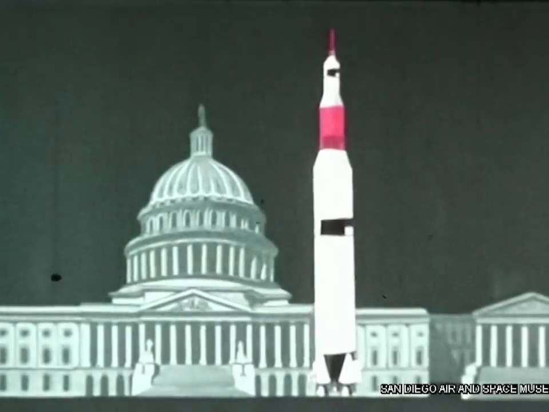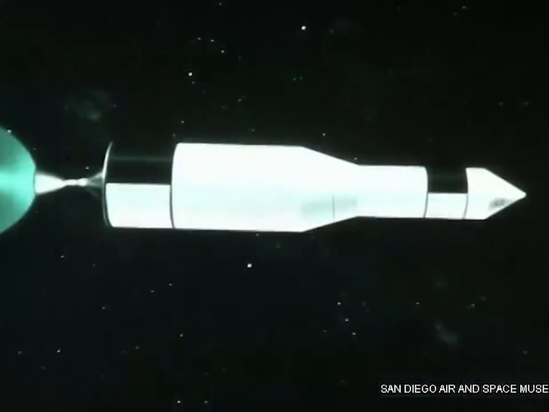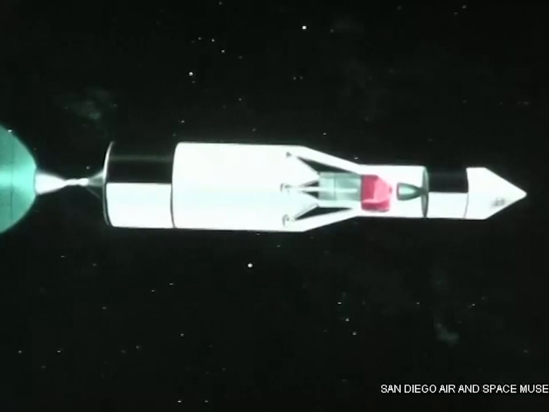The S-4B, the third stage, carried Apollo into orbit and then onwards towards the Moon, after performing a translunar injection burn.